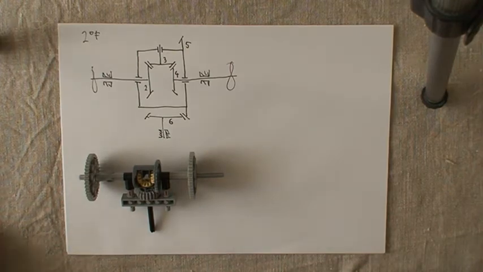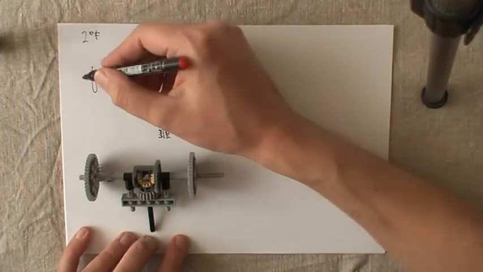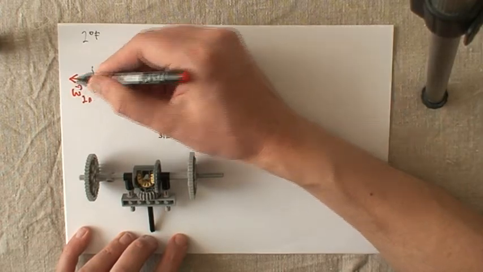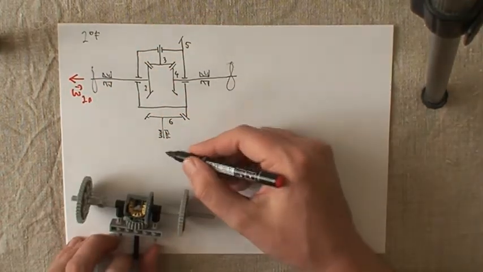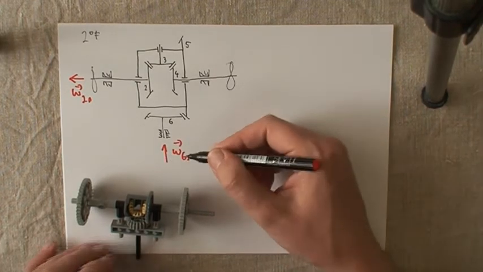So we have to have 2 given angular velocities. For example, let's have omega 21 going to the left and omega 61 going up.